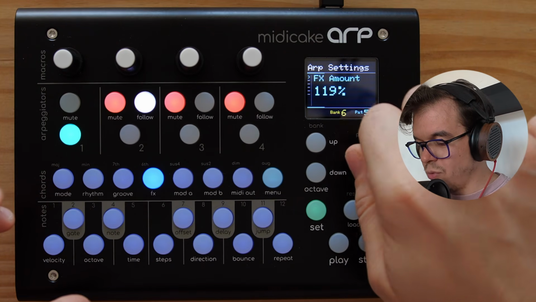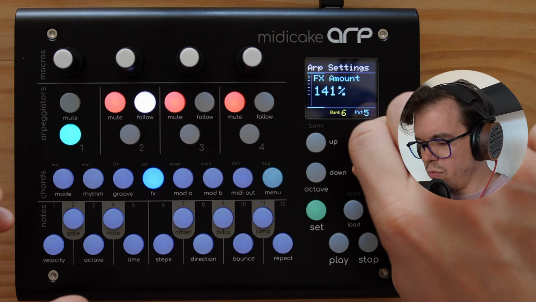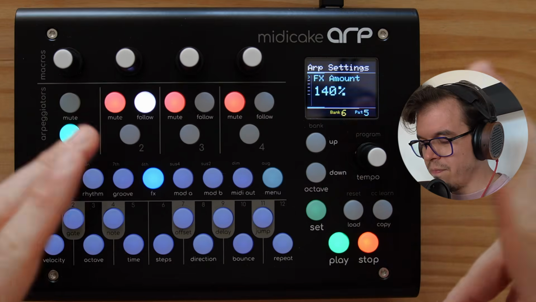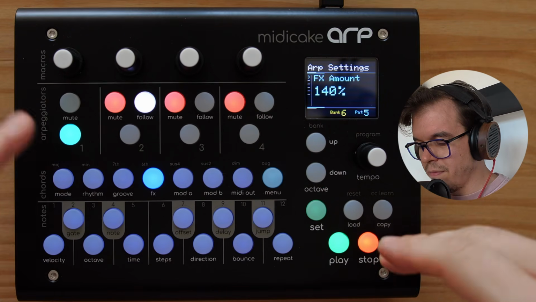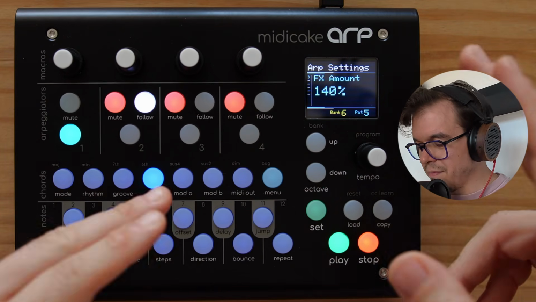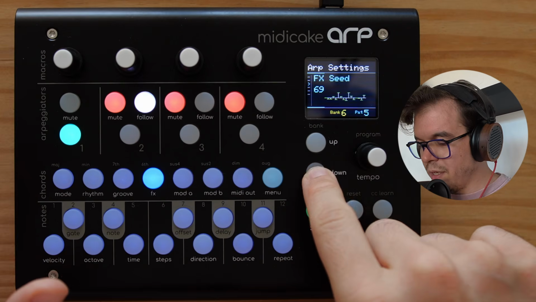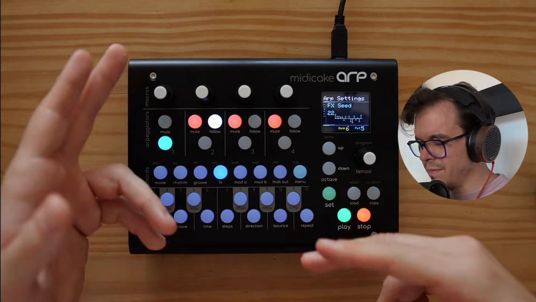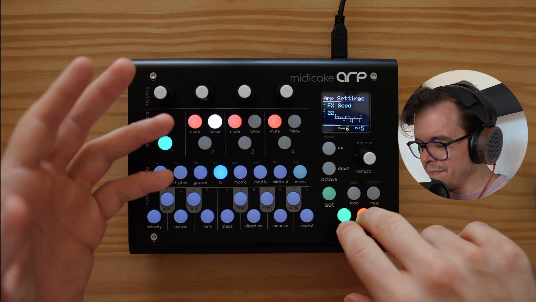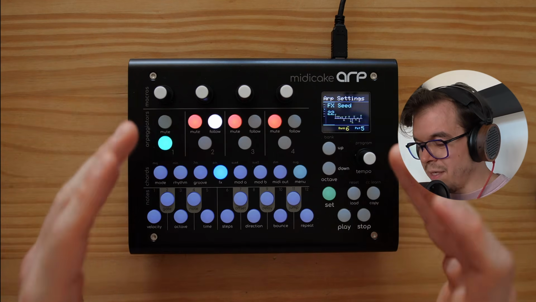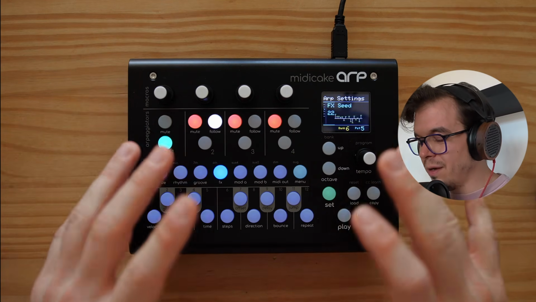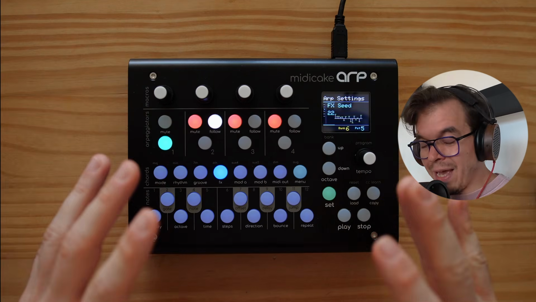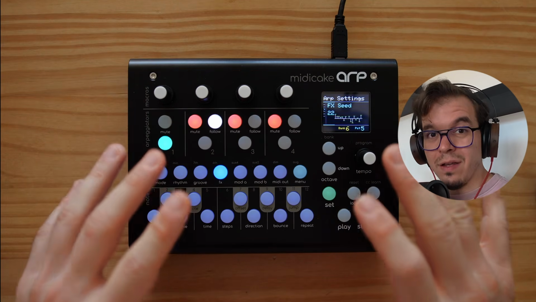See, it played another pattern. Let's set the FX amount to 100%, or maybe 140. Played another pattern. We can now change the FX to maybe this one, and now we have this. And this is what's really interesting, because with this FX module, you can come up with ideas and happy accidents that you've never thought of.